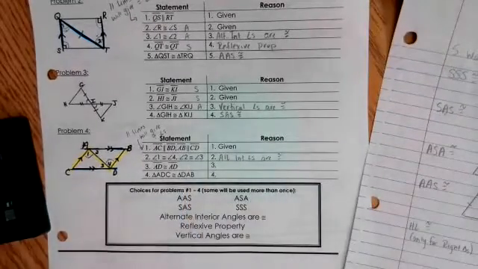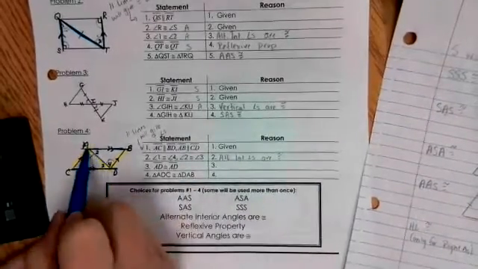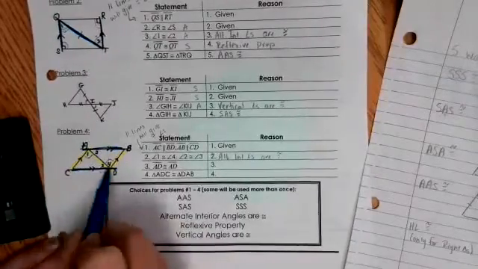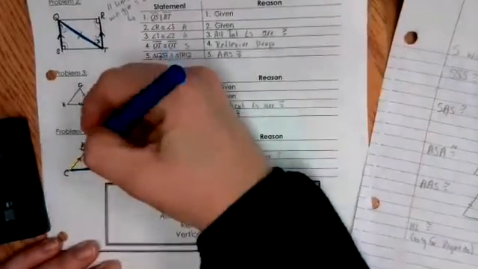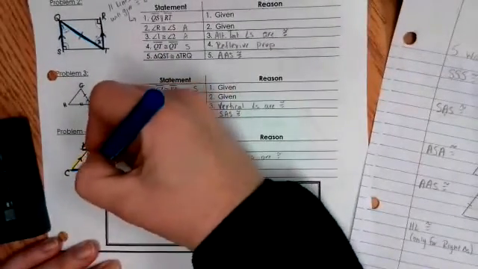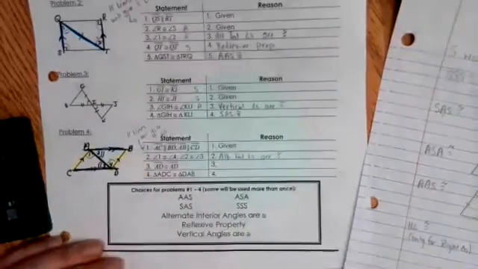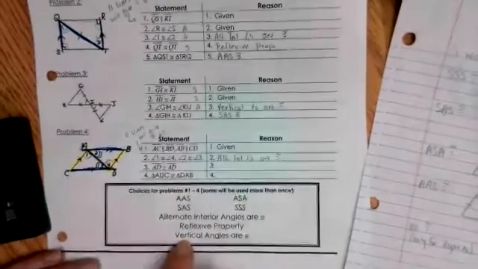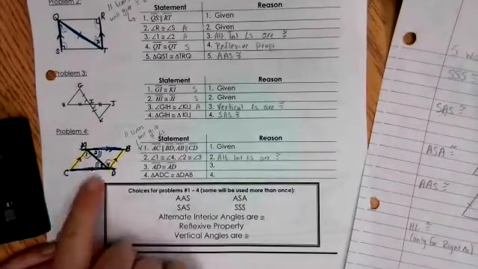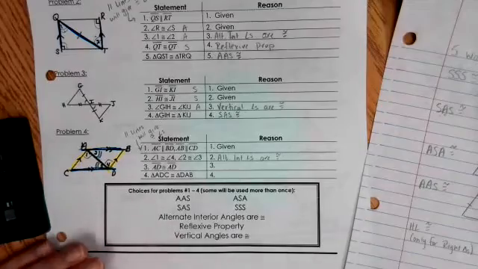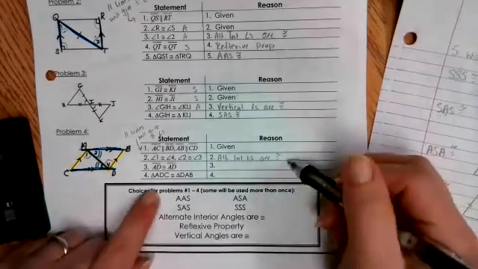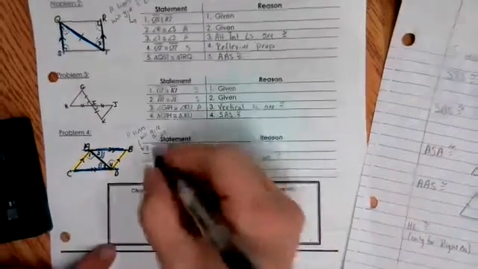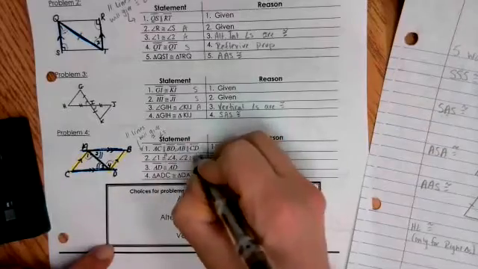If I look at these parallel lines here and the same transversal, I can see that these are alternate interior angles. So my alternate interior angles have to come from parallel lines, and my transversal 99.9% of the time is going to be a diagonal. All right, so I've got angle and then an angle.